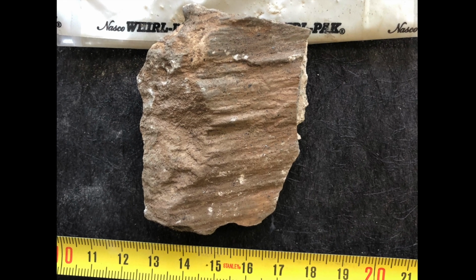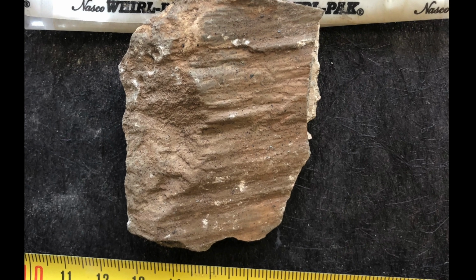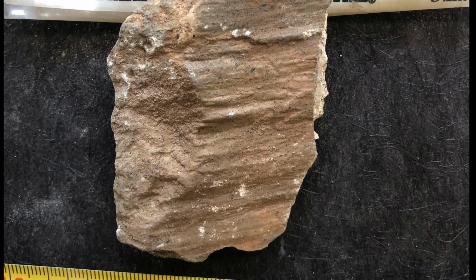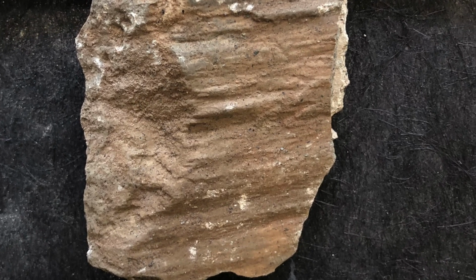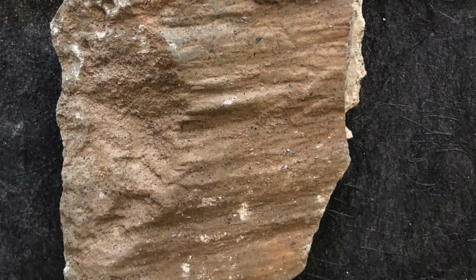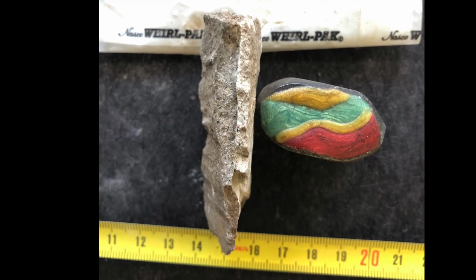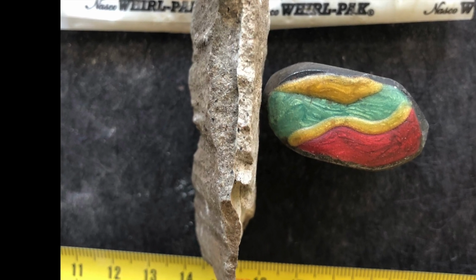But before we can make isotopic measurements, we must first make physical observations of the sample and prepare it for subsampling for isotopic measurements. This view shows the upper surface of the sample with lineations parallel to the direction of ancient ice flow. This view shows a cross-sectional view revealing two distinct layers.